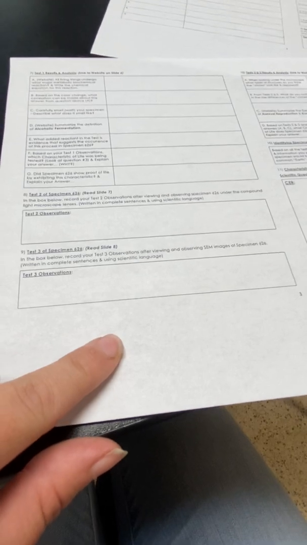Okay, for number 9, you need to look at slide 8, and there's a picture of a scanning electron microscope image that you will write some observations about. There's a different type of microscope, high power, called a scanning electron microscope. Look at that picture on slide 8 in the guide to make that observation.